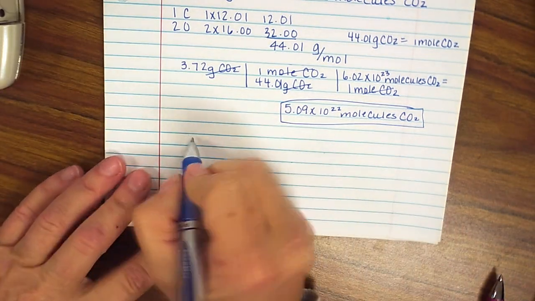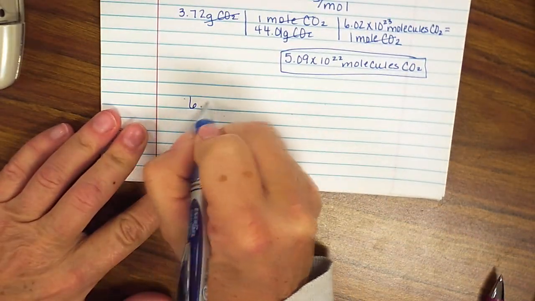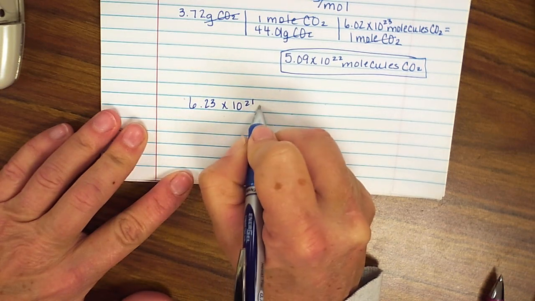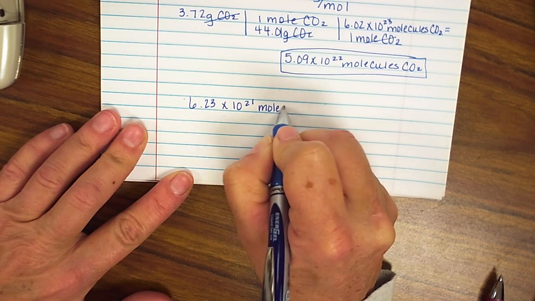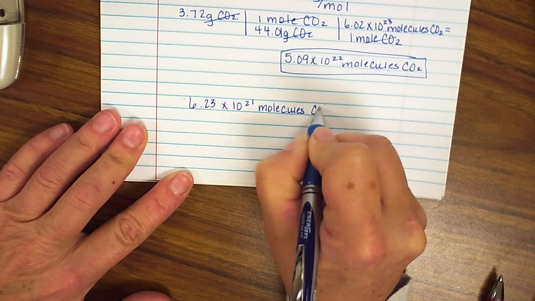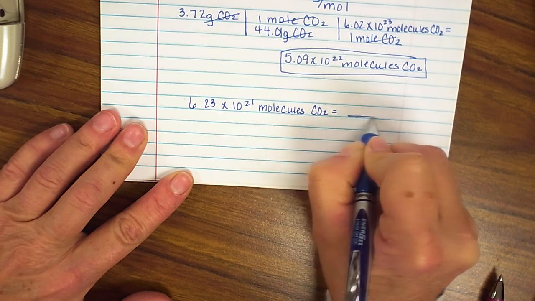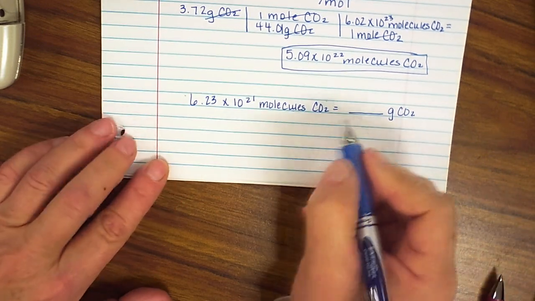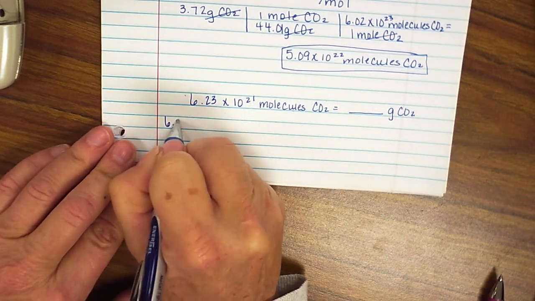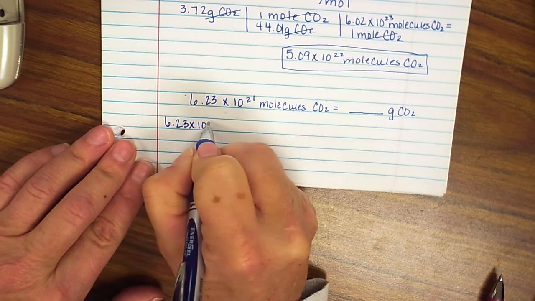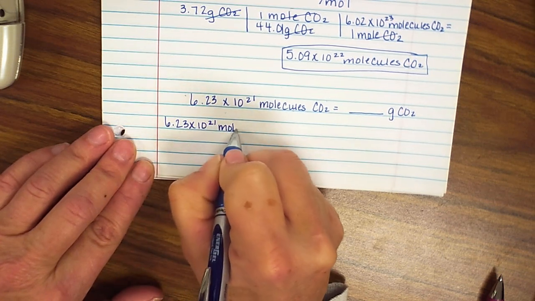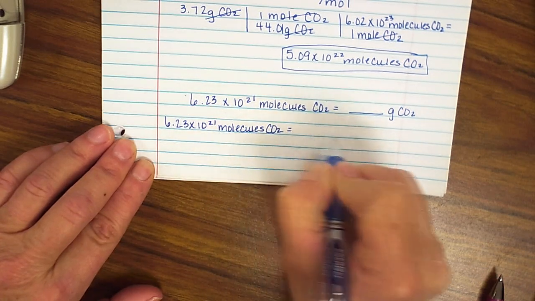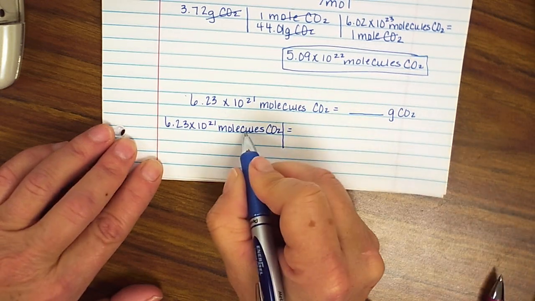Okay, now what if I want to do one backwards? So instead, I have 6.23 times 10 to the 21 molecules of CO2 is equal to how many grams of CO2? So I'm going to start with my molecules, 6.23 times 10 to the 21 molecules, and I'm going to put my box. Molecules go down.